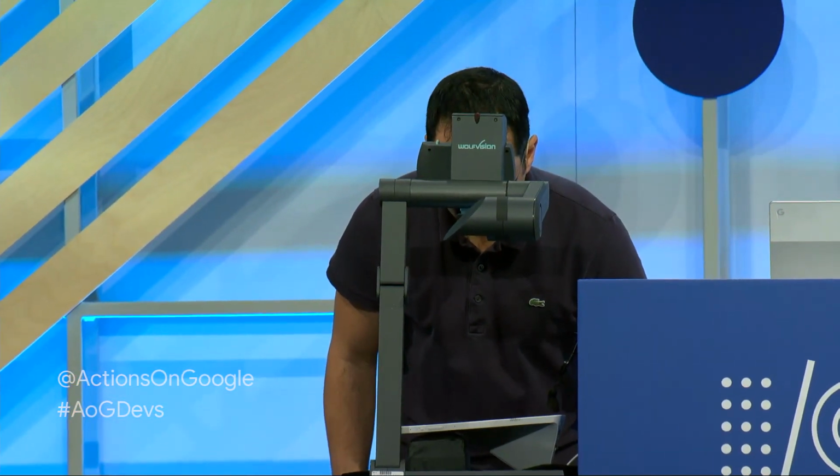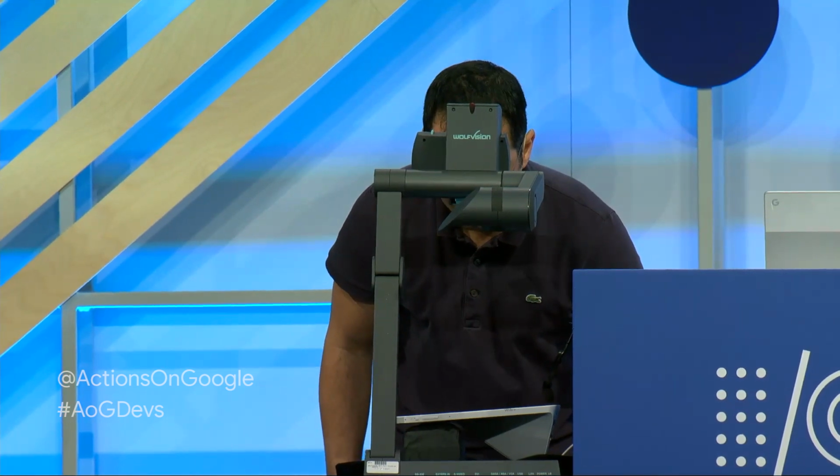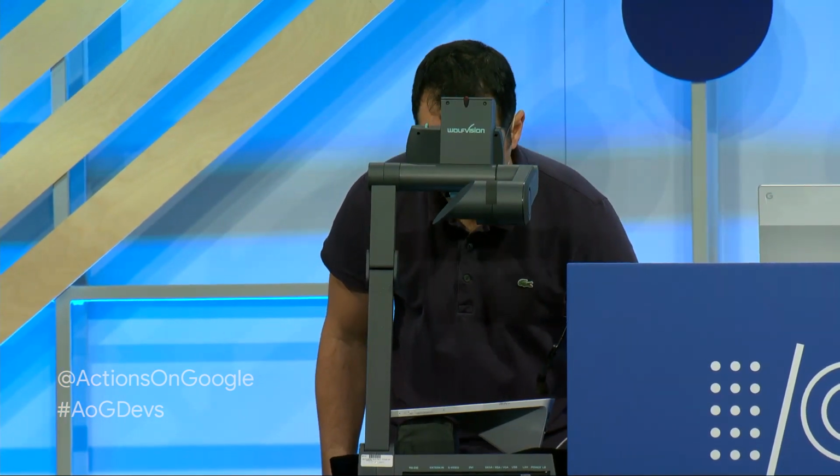OK, Google, show me the shortened surf report for Santa Cruz.